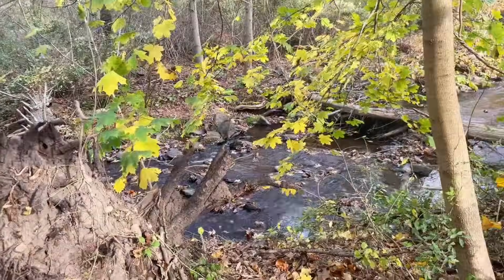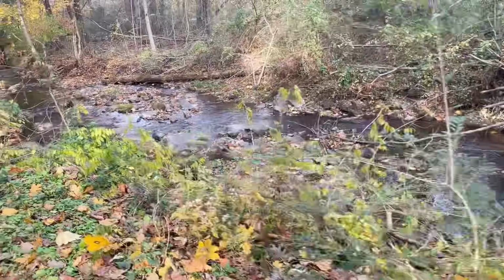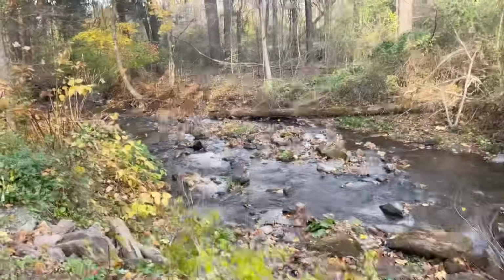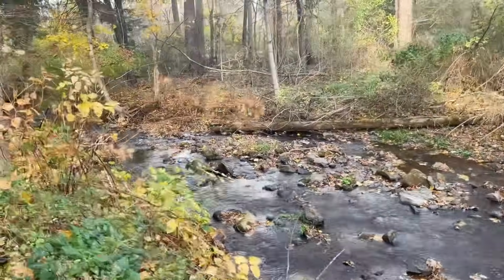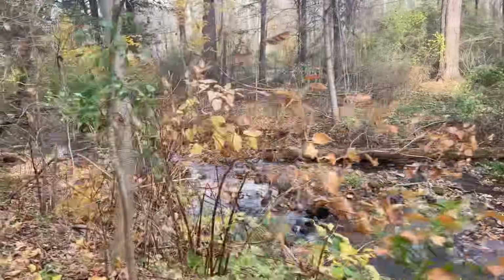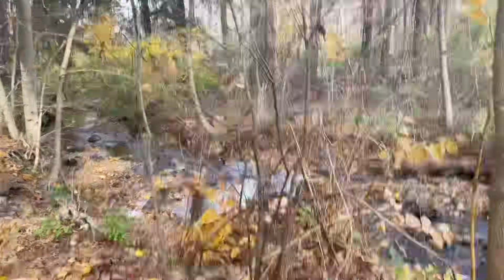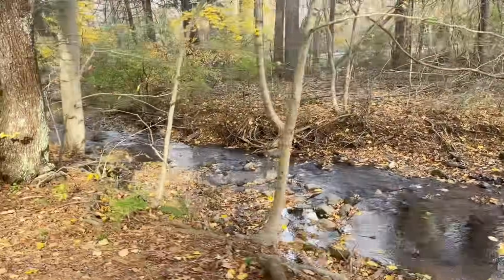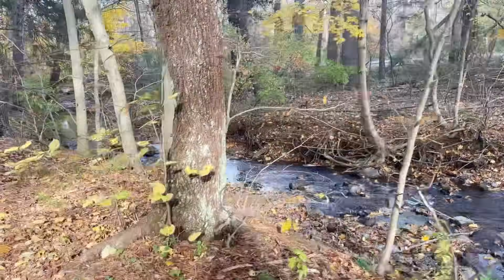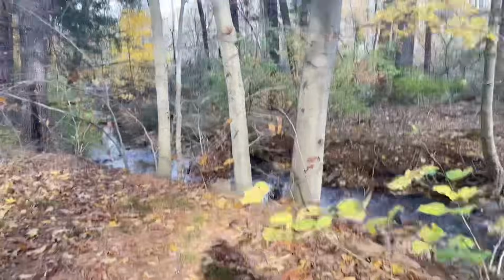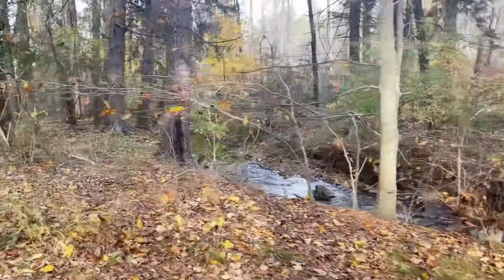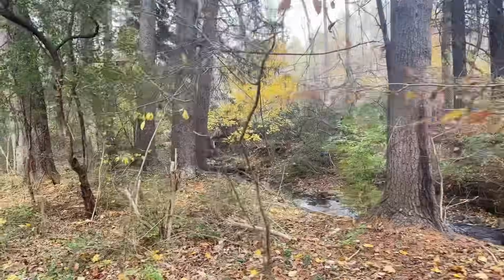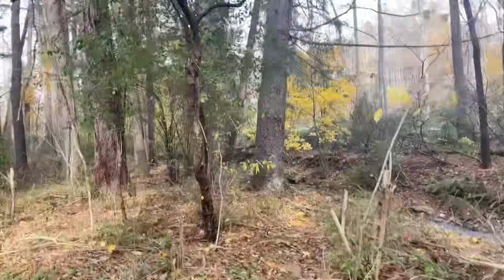So we're still following along this pretty little stream. Really nice out there. The road's right there. But you can still see how pretty this little stream is with all the little leaves in it and colors around it. And so for now we're following it. I see over there through the trees there's like another little bridge. Might go over there, might not.